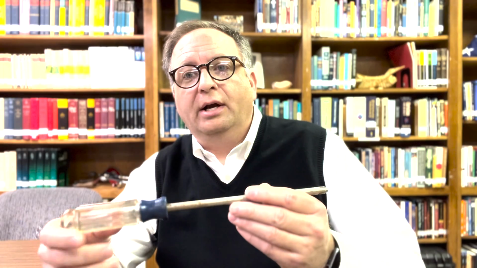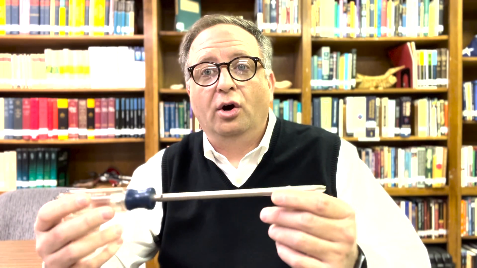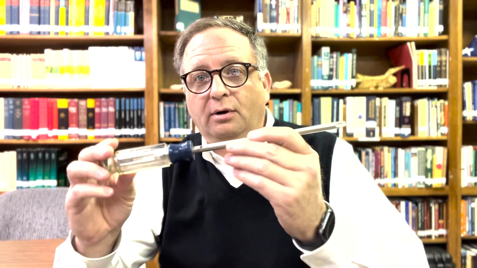So I want to take a few minutes to explain what I mean by that. I want to show you a couple of tools. The first ones are the specialist tools. All right, so this is a screwdriver, fairly large screwdriver, Phillips head. This is a needle nose pair of pliers. Had these since I was in college.